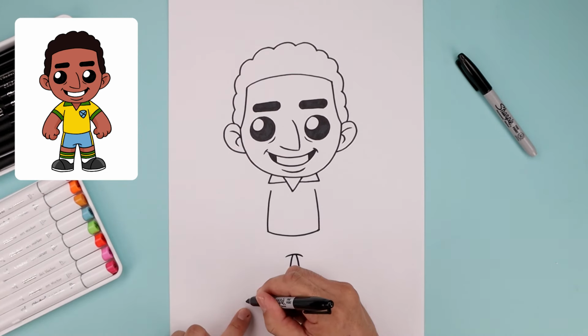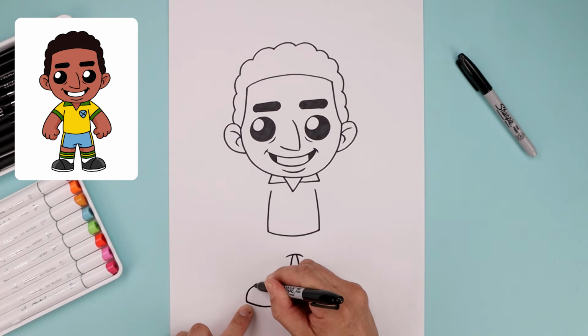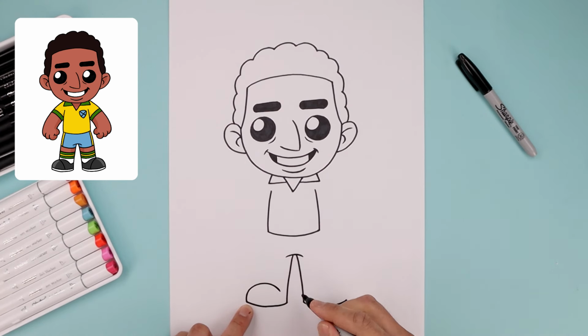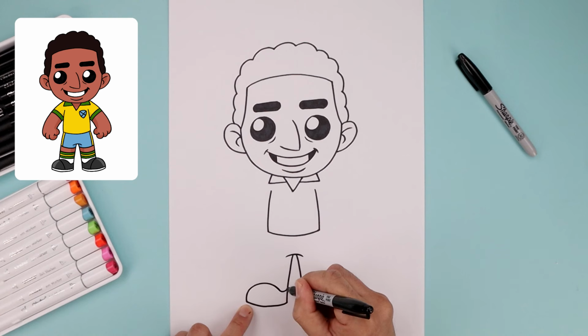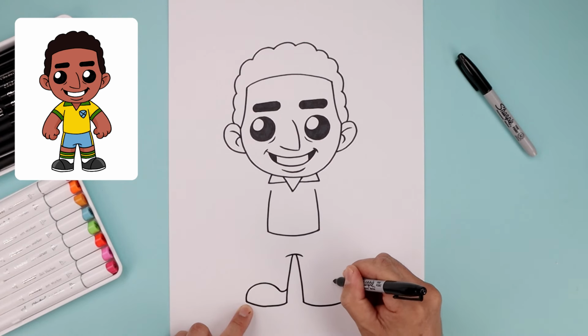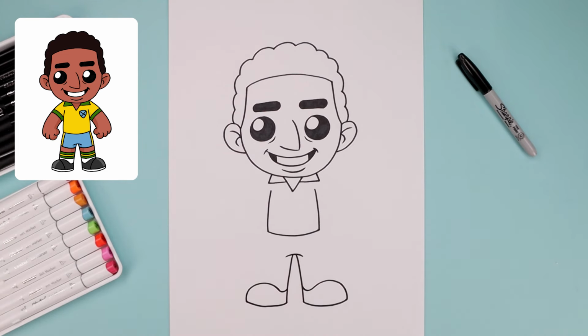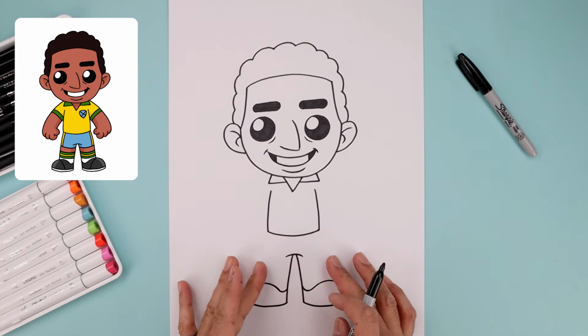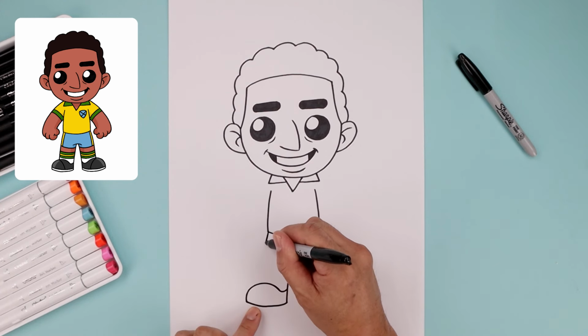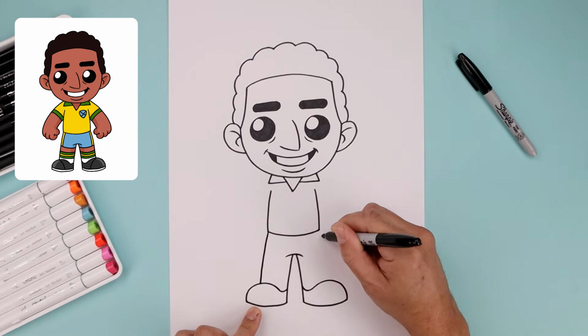Now I want to round up the top of the foot. Starting on the left, we're going to go up, bend this down, aiming towards the heel, and we'll curl that back up towards the inside of the leg. Now going back up to the hips, we're going to draw the outside of the leg. Let's start on the left. We want to bend this out and then down on top of the feet.